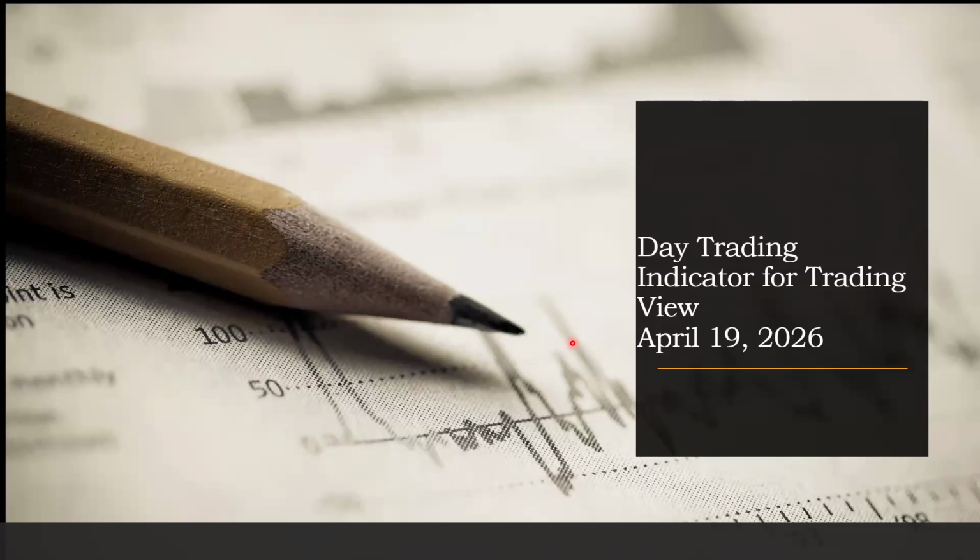I have made this one on the TradingView platform so that it can support futures, it can support cryptos, it can support any instrument which your broker allows and which the TradingView platform allows. So you have to have a brokerage account which interfaces with the TradingView platform. So let's start with this.